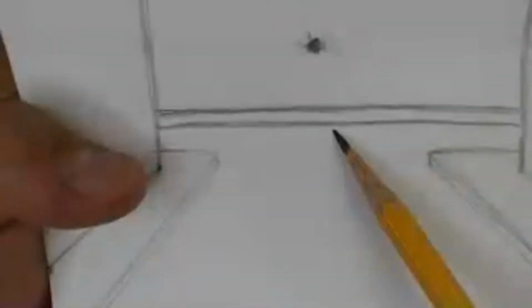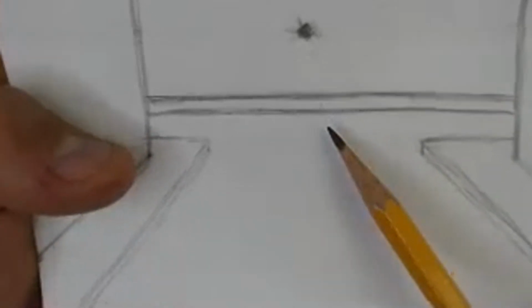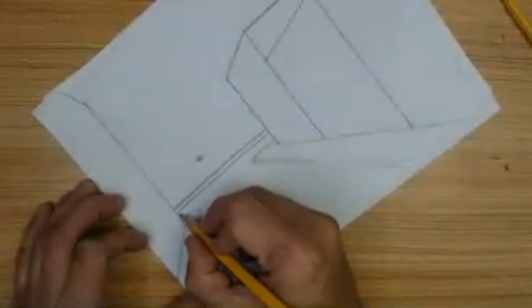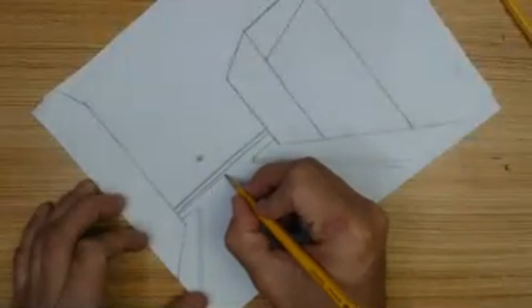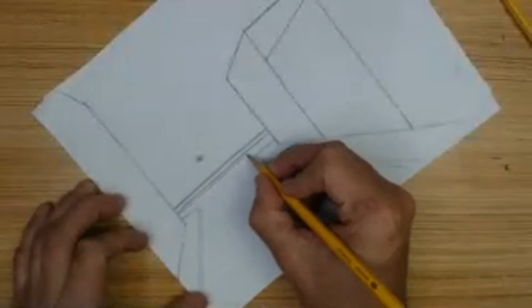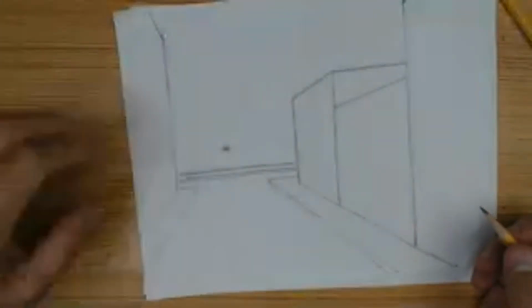And then I'm going to do a very thin line as close as I can to this bottom one. Very close right there, because this is our sidewalk. And then we need that little edge if we want to represent it. You don't have to, but it's got to be closer to the other one. There you go.